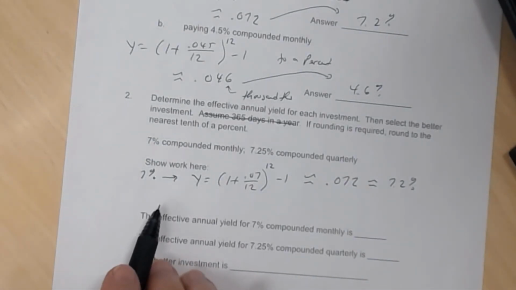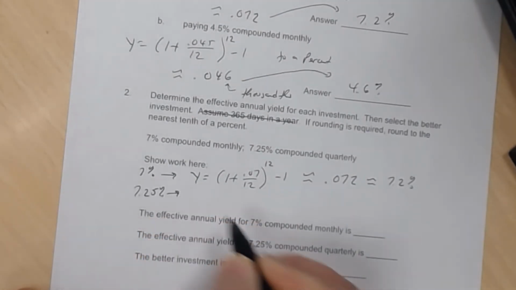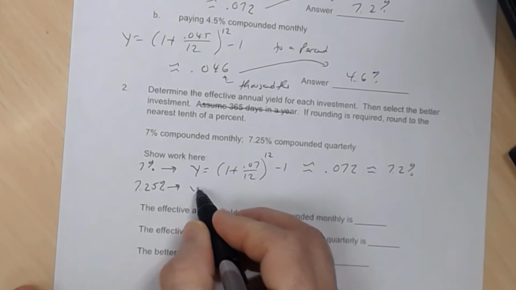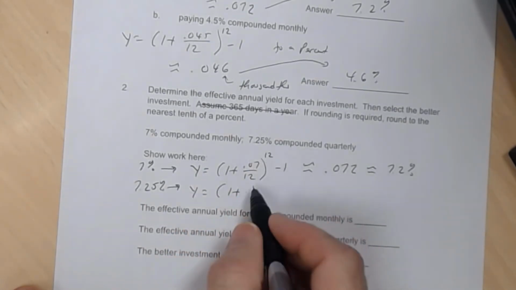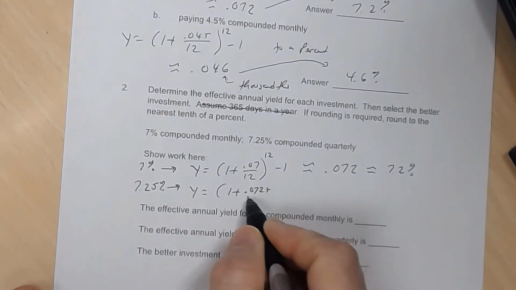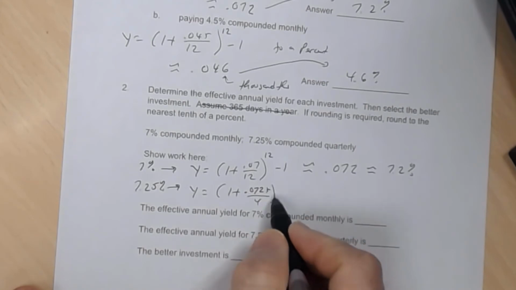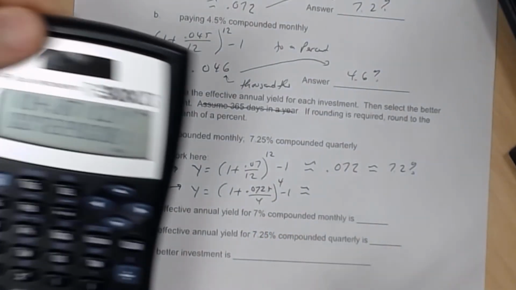All right, and then for the 7.25%, the effective annual yield will be 1 plus 0.0725 divided by 4, since quarterly is 4, all raised to the fourth power minus 1. All right, so put that in your calculator.